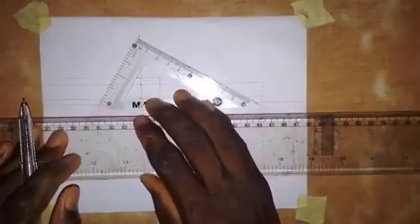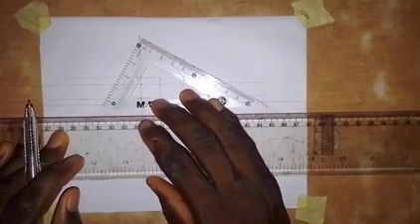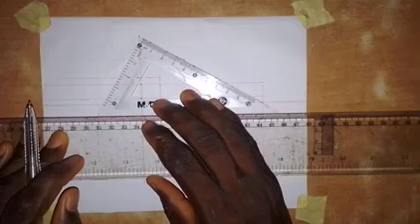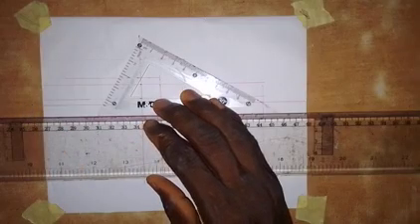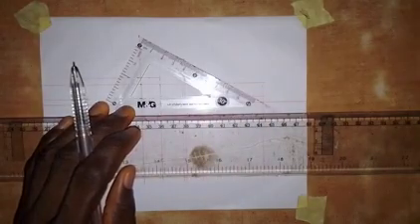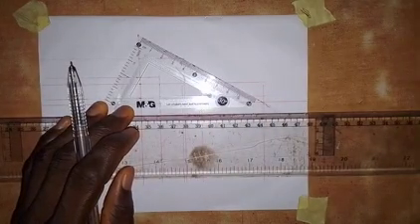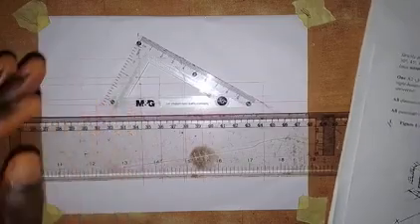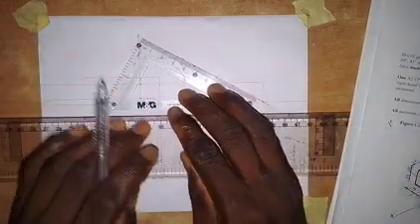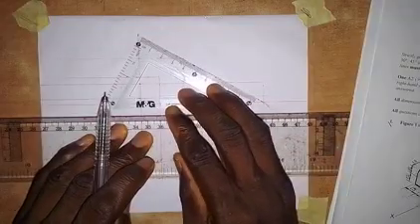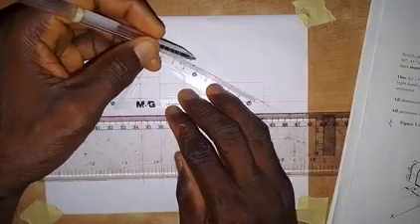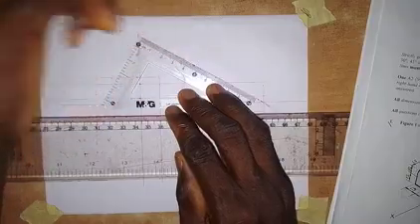So if that line is to be made long, if I use 30, I think that's correct. Because if I use the 30 degree side of my set square to draw this line, the remaining angle will be 60.